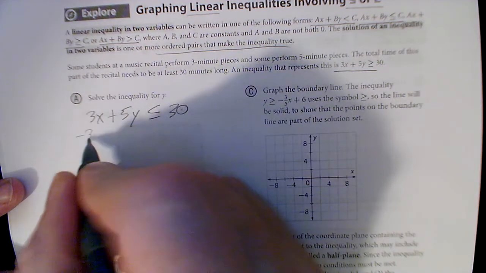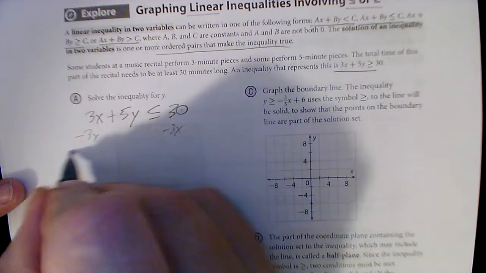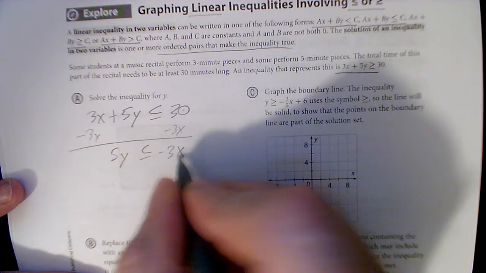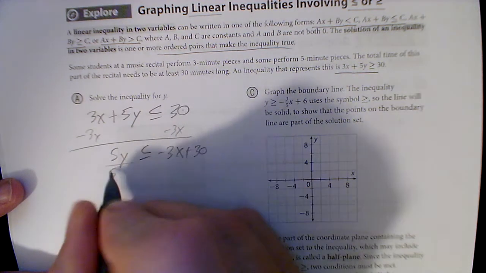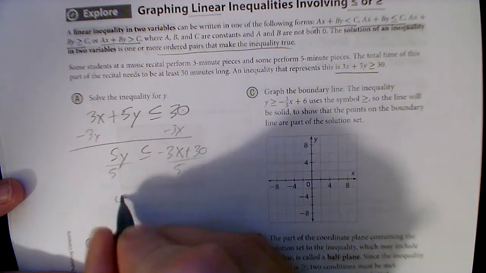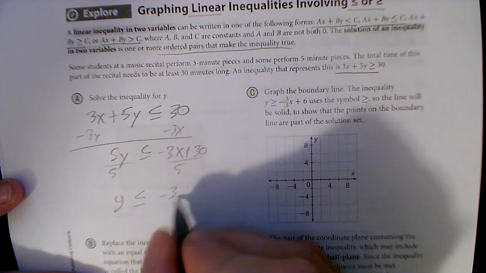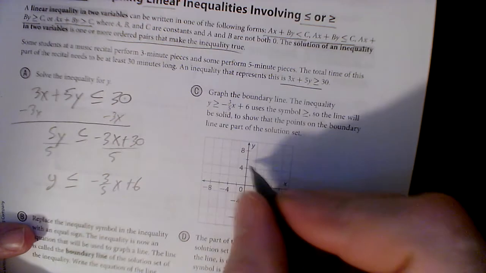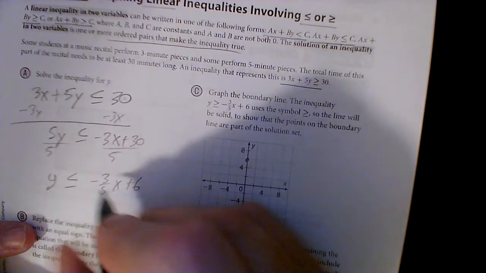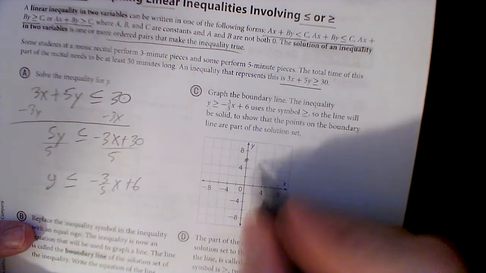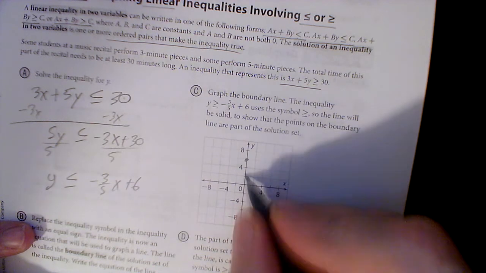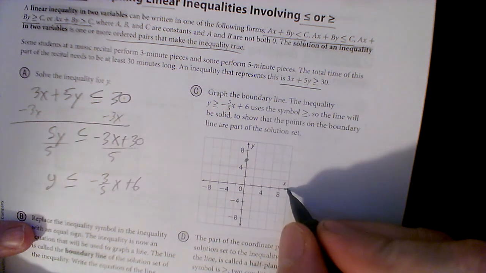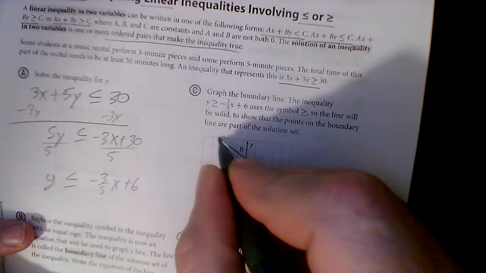So if I subtract 3x, our goal is to solve for y. I get 5y is less than or equal to negative 3x plus 30. Almost there. Divide by 5, and now we've solved for y: y is less than or equal to negative 3/5 x plus 6. Not too bad. I know we cross at 6, and my slope is negative 3/5. As long as these scales are the same, which they look to be, I can go down 3 and over 5, and I can graph this line.